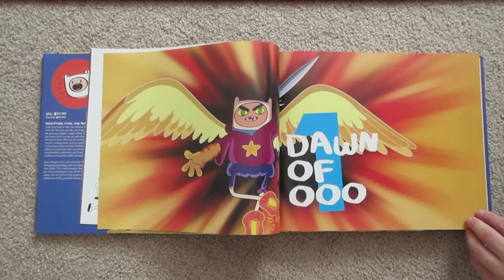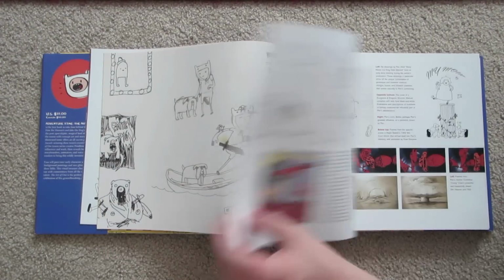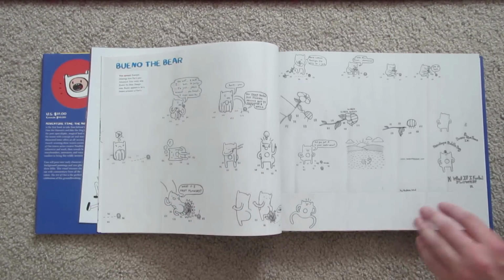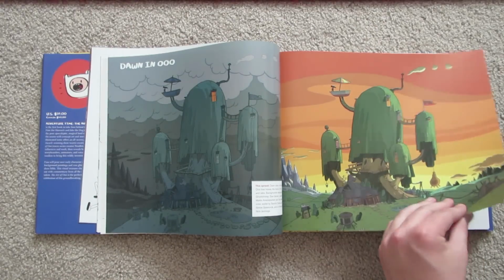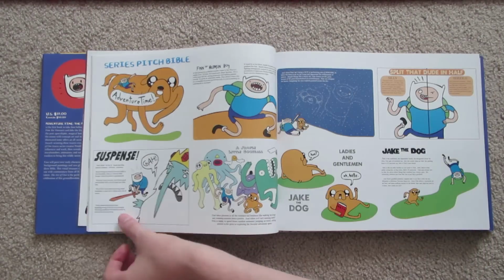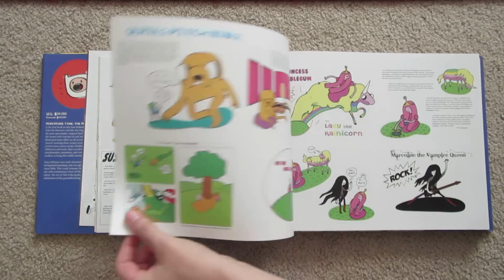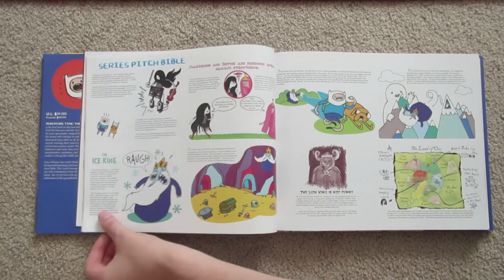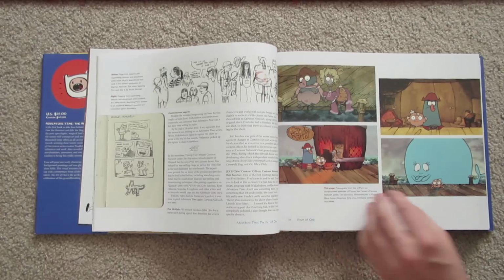My gosh, I soon came to realize after flipping through the book that The Art of Ooo is more than just a quote-unquote art book. It's an extremely well-designed visual encyclopedia on Adventure Time, the series. And if you're a fan of it, or even just a fan of cartoons in general, this book is a must-buy.